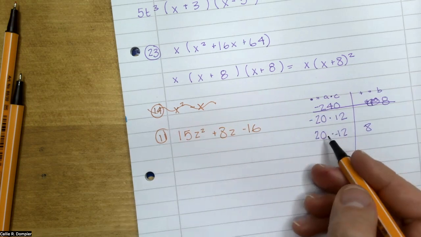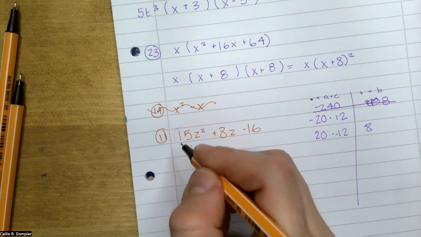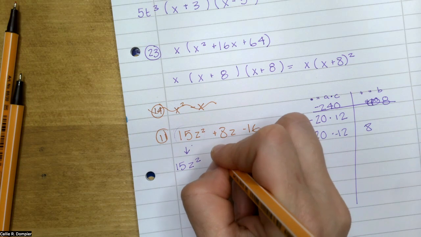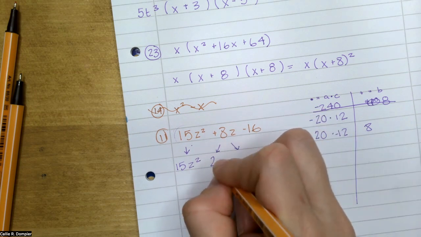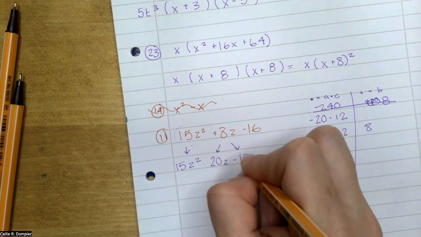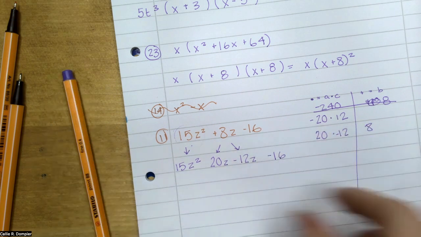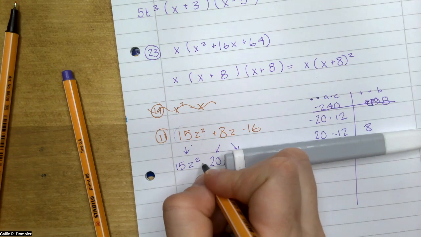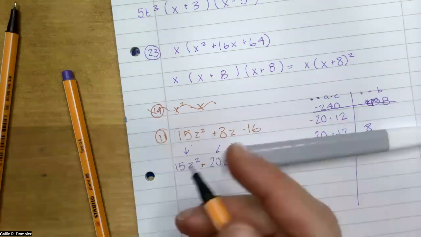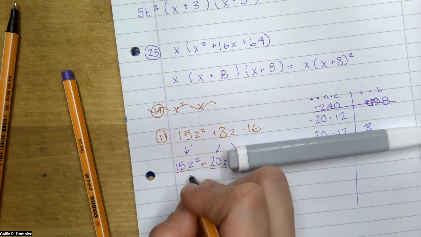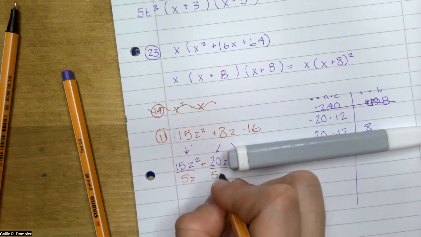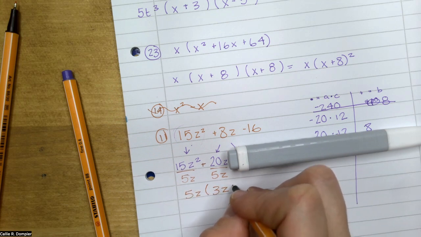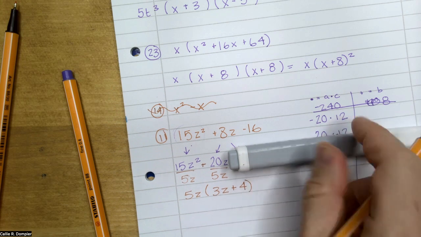Remember, that doesn't mean we put those there because this a is not 1, right? So we just keep 15, z squared, 8z becomes 20z minus 12z minus 16, and then we'll factor by grouping. 15z squared plus 20z. Factor out a 5z. 5z times 3z plus 4.